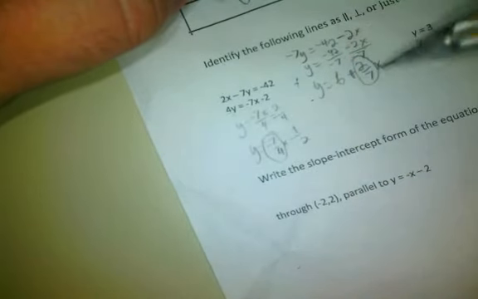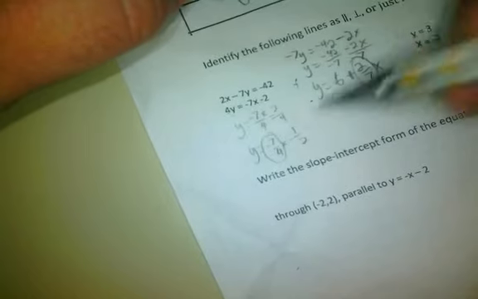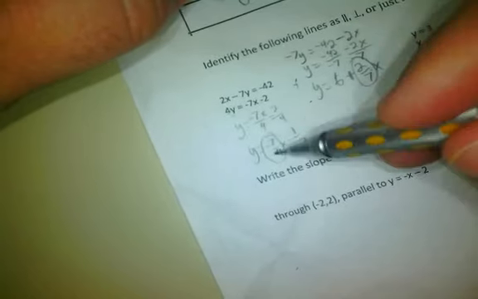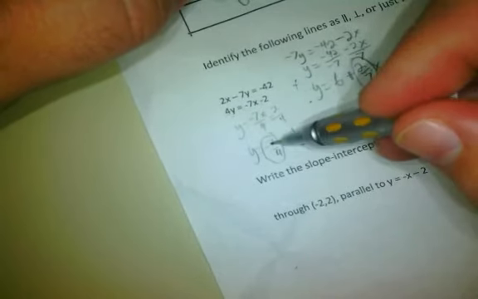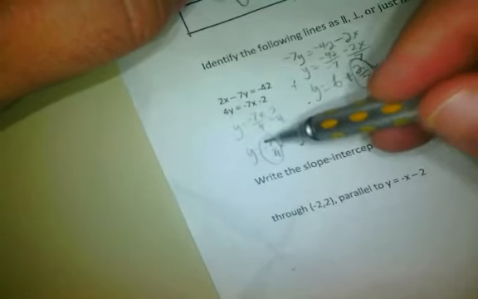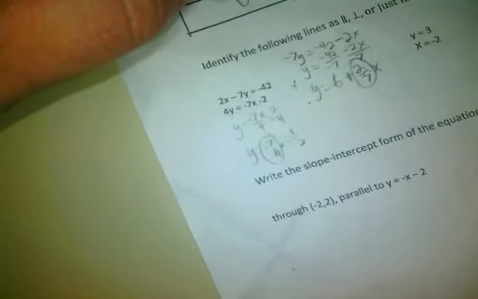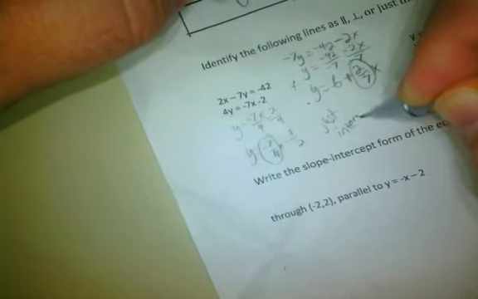But guys, that's my slope. These slopes are not the same, so they are not parallel. But they're also not flipped and opposite. They're opposites. One's positive, one's negative. But they're not flipped. It would be negative 7/2 that would be flipped. So these just intersect.